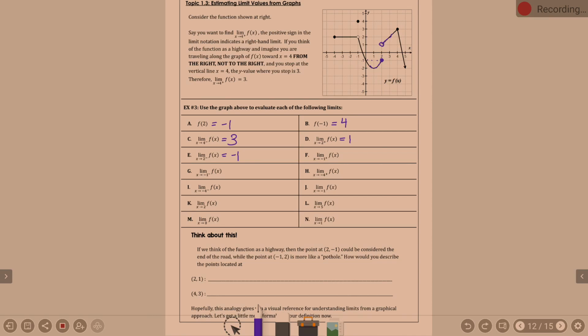Okay. Stop me if I need to stop, otherwise I'm just going to keep going. Limit as x approaches -1 from the right. 4. No? 2. As we approach -1 from the right. So hop on this graph. What y value are we approaching? And we're approaching 2. It's a limit. It doesn't have to exist.